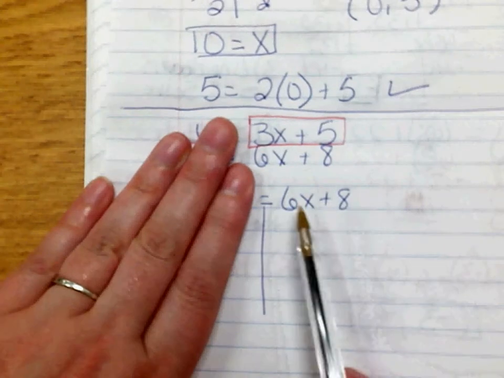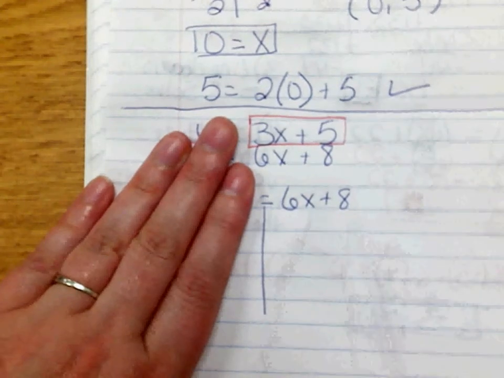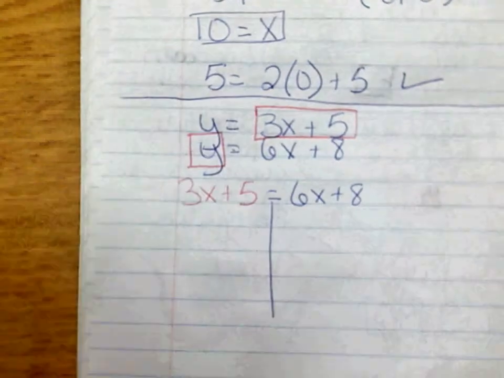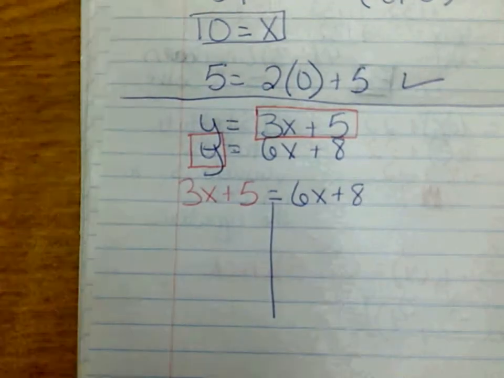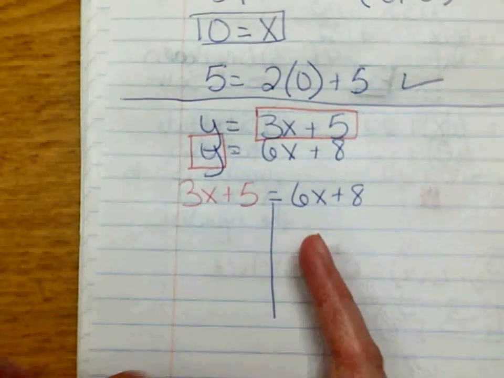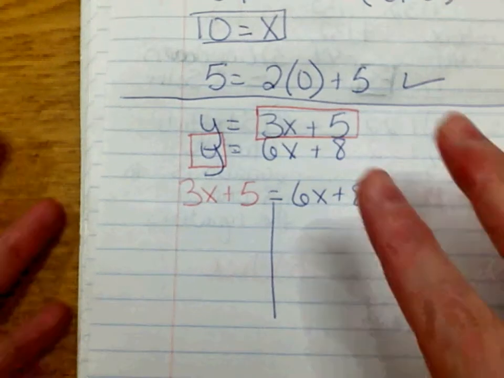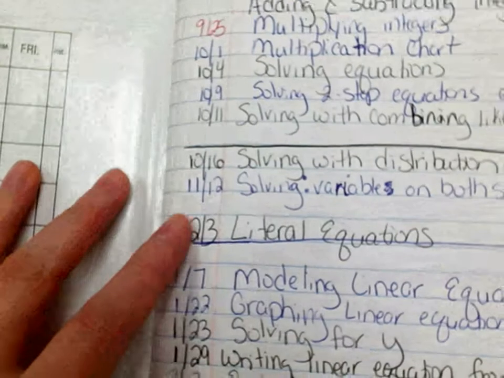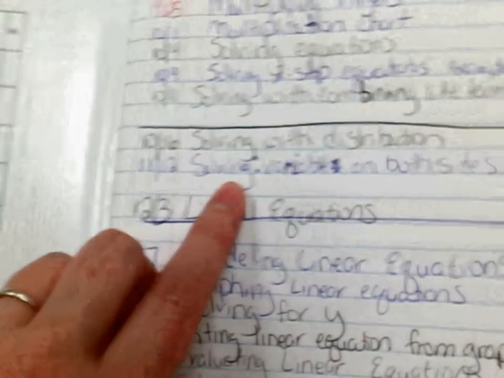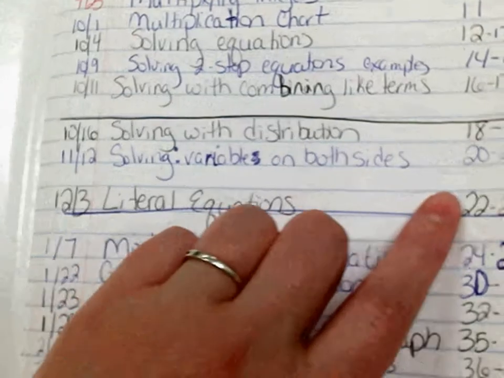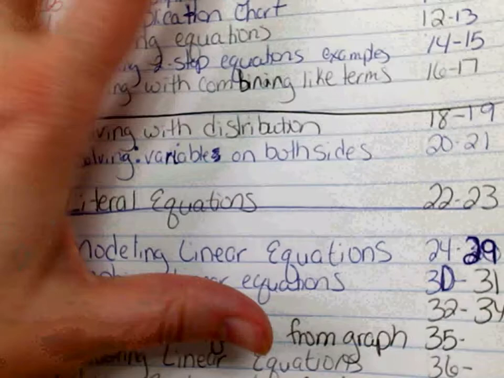Once again, I have x's and I have a constant. There's nothing that can be combined or simplified there. There's no simplification necessary. So I notice I have variables on both sides. So if you're stuck, remember, variables on both sides, right here. So you can get some instructions here in my notebook. It's on page 20 and 21. Use your notebook to help you.